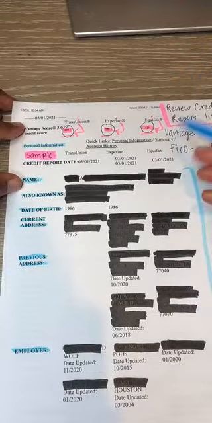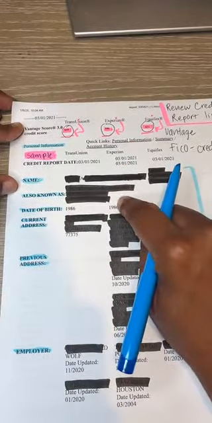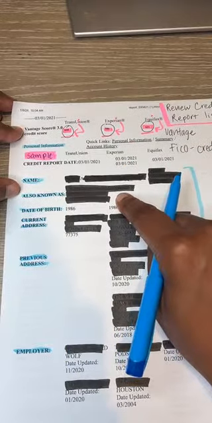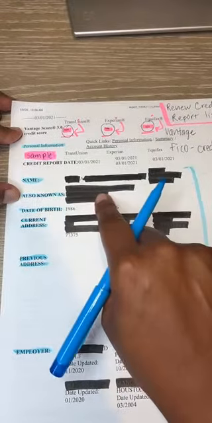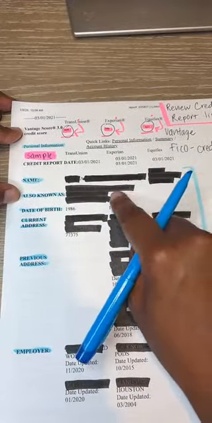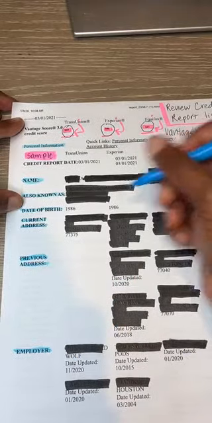Now let's talk about, for instance, for myself, a few years ago, for some strange and odd reason, my mother's name was included on here. Crazy. So I had to write a letter to the credit bureaus and ask them to remove that. We'll go over that afterwards, but this is all of the information.